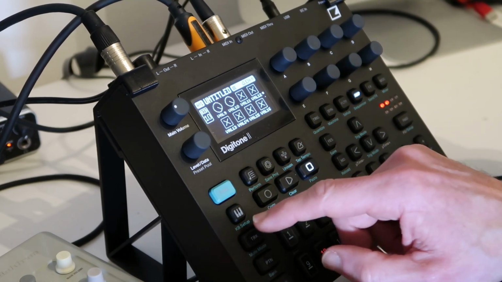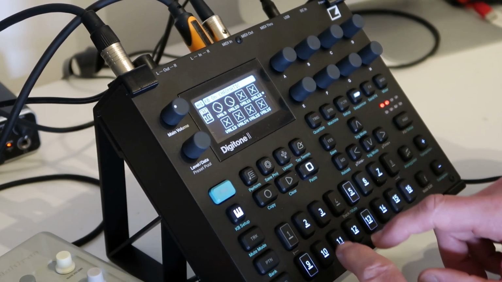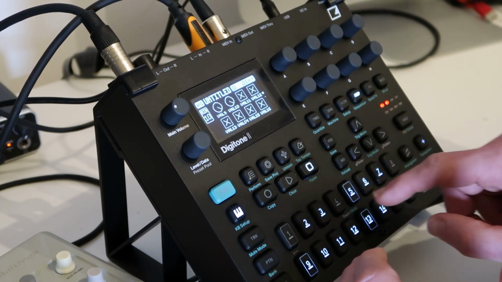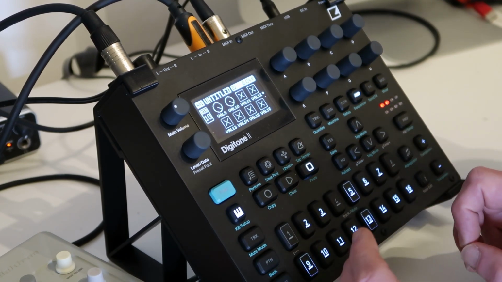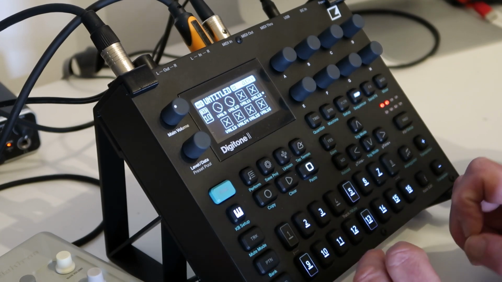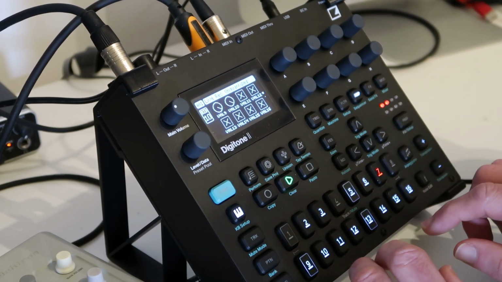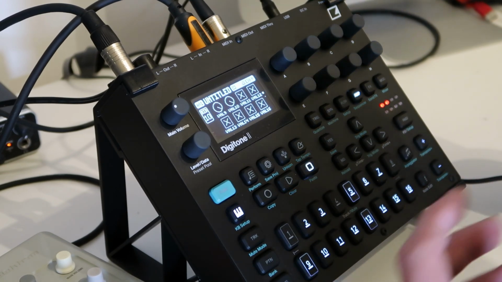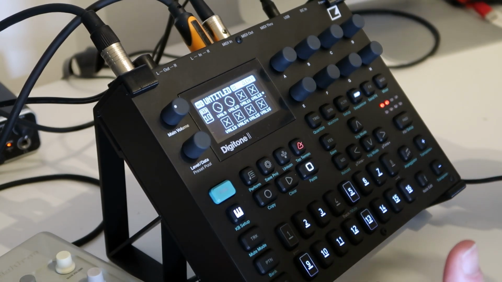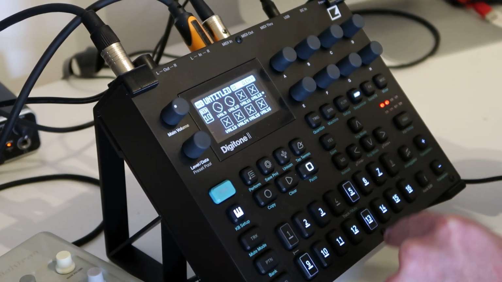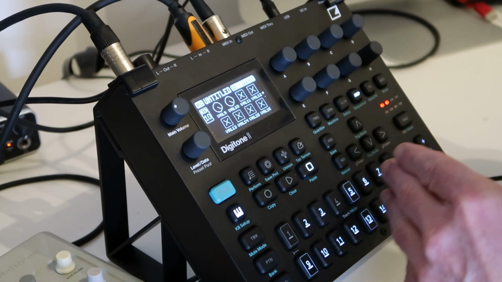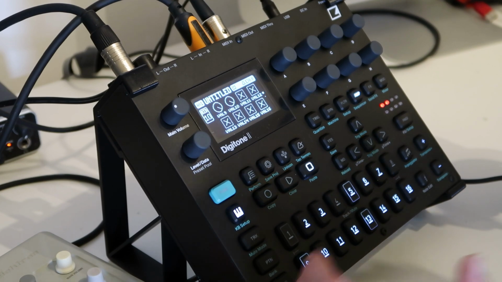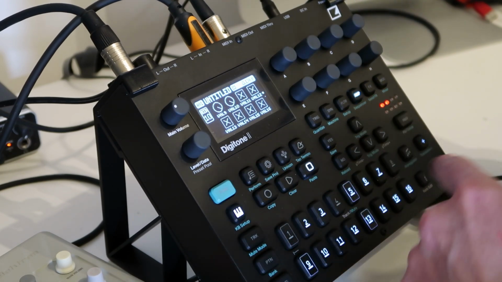So now I can again set up the keyboard and play, recording my sequence from the second track. Not the best tune I've made in my lifetime, guys, but it's definitely a good example of how to get the Digitone playing your external hardware and sequencing it from your Digitone.